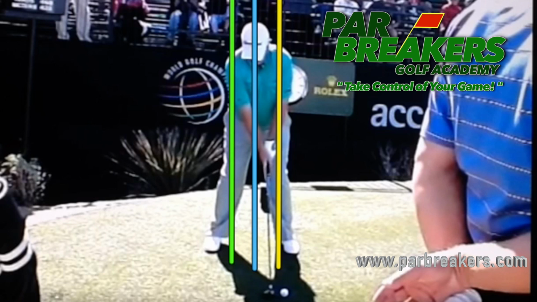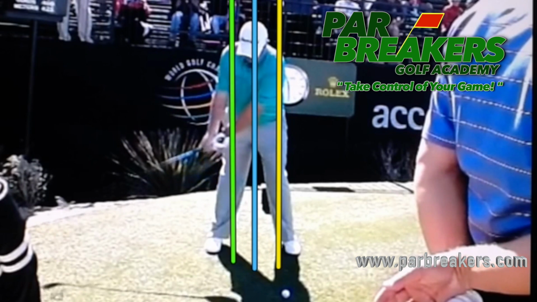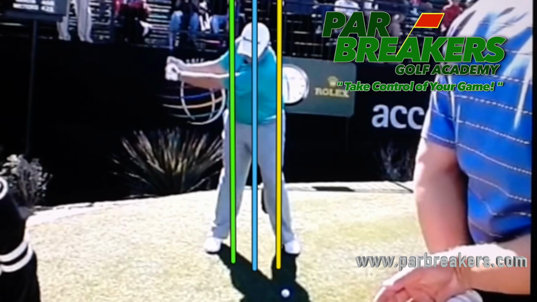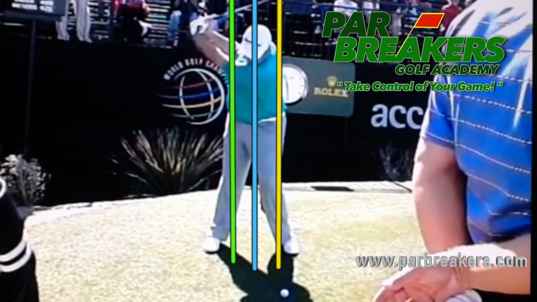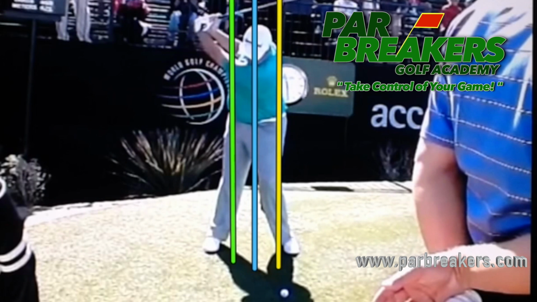So depending upon what type of a player you are and how your build is biomechanically, it'll determine which one of these posts you're going to rotate around on your backswing. If we see Shane, his head stays very steady on that center post, but once he gets up to the top, he just starts to move to his front post, okay?